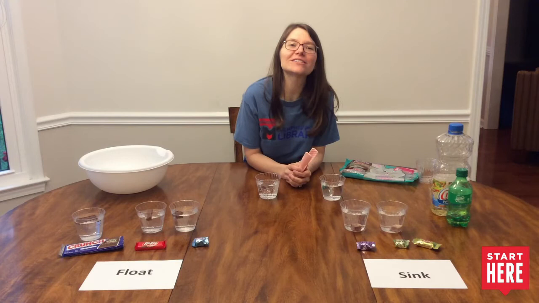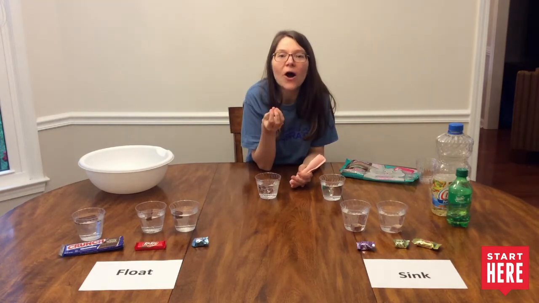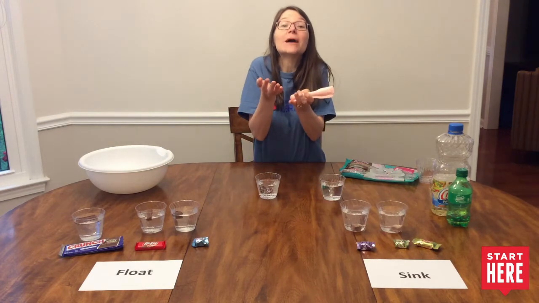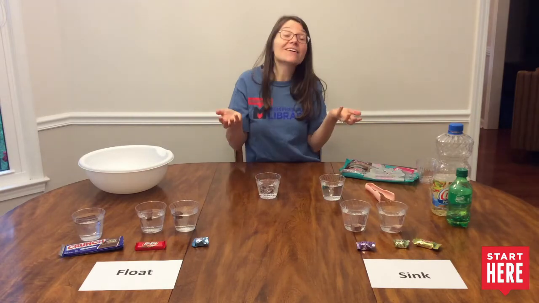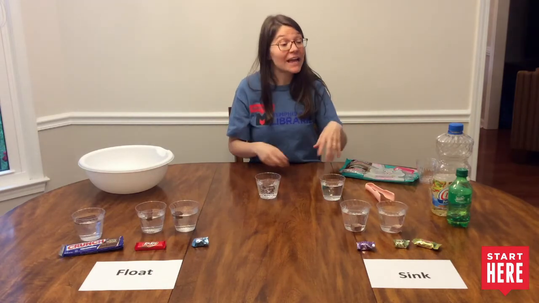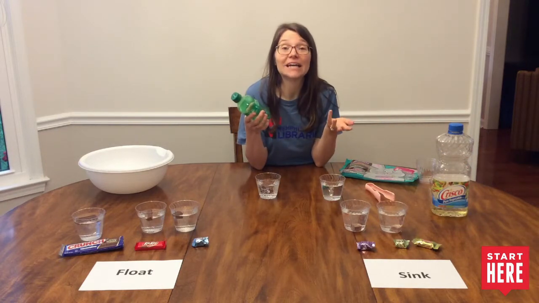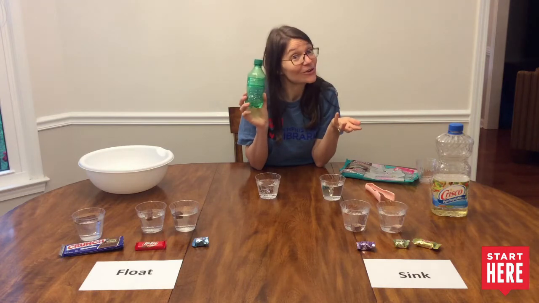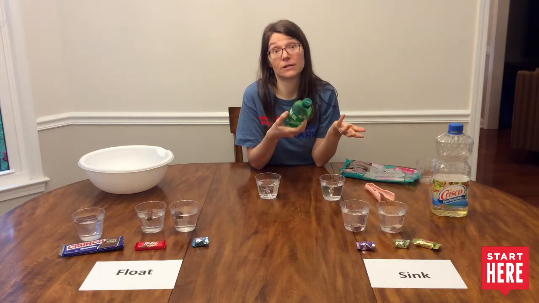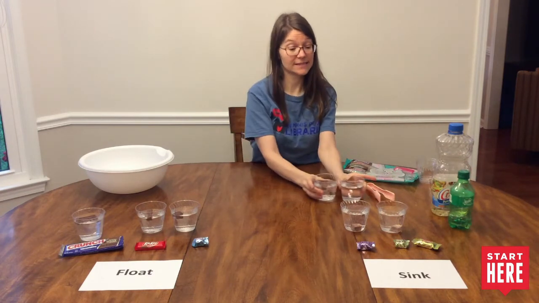Why? Well, soda contains carbon dioxide gas, and as bubbles form on the candy, they help lift it up, making the candy bar float in the soda. It's like a bubble life jacket. Now I use Sprite for this. The soda, as you know, contains sugar, making it denser than water. And this is why some candy floats better in regular soda versus diet soda.